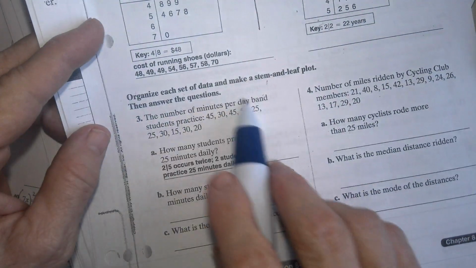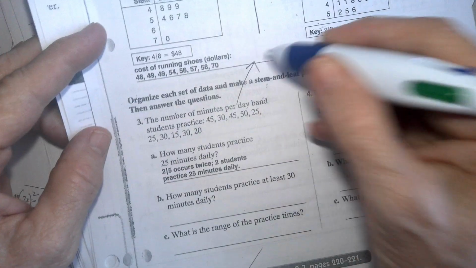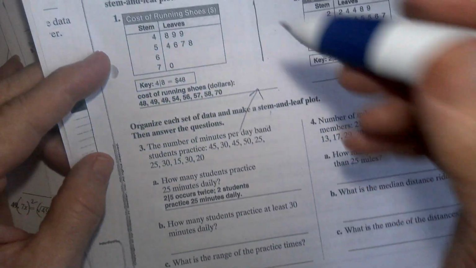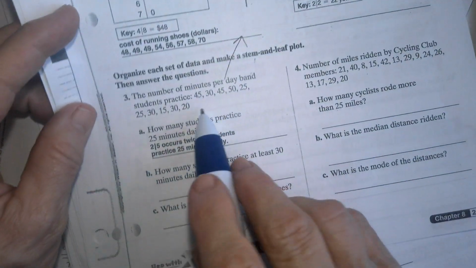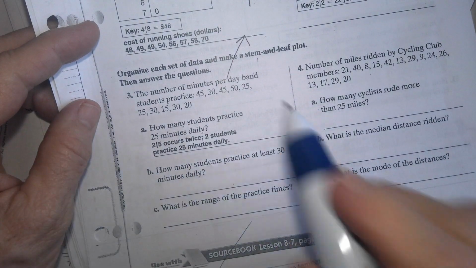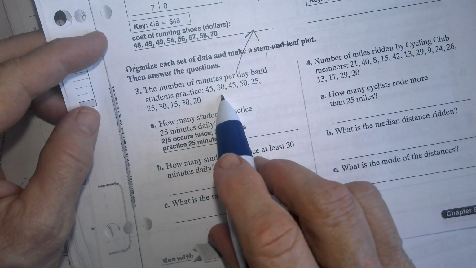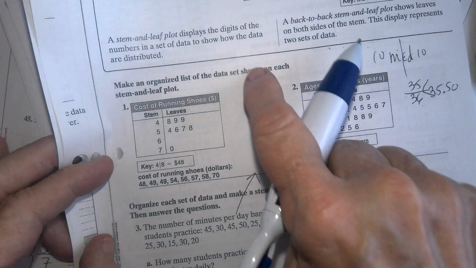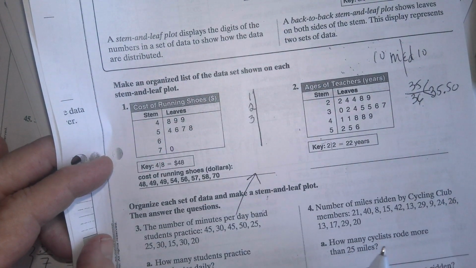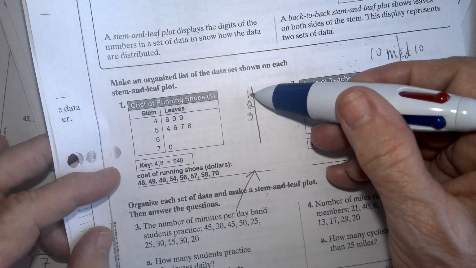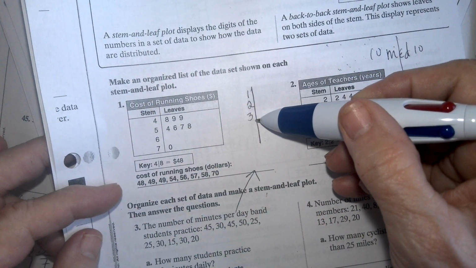What's our lowest number? 15, so we're going to put a 1. Do we have anything in the 20s? Yes, 25, so we need a 2. Anything in the 30s? Yes, a 3. I'm sorry, you couldn't see this, so be making your little chart up here. We've got a 1, a 2, a 3. Do we have anything in the 40s? Yes.